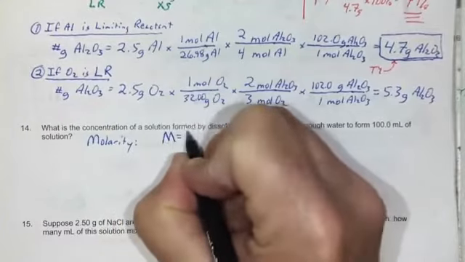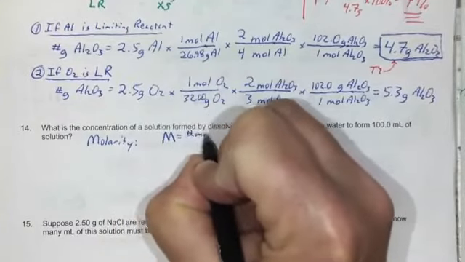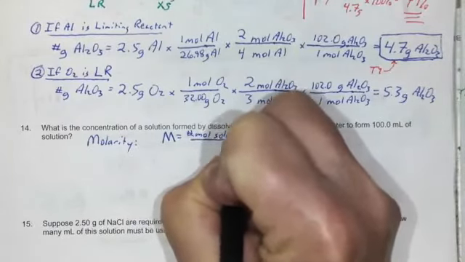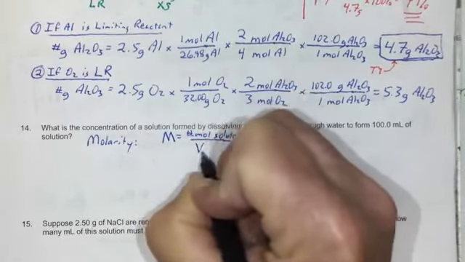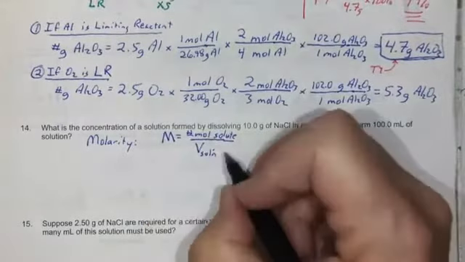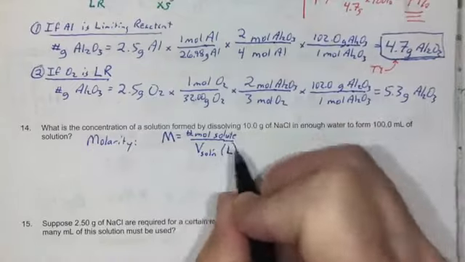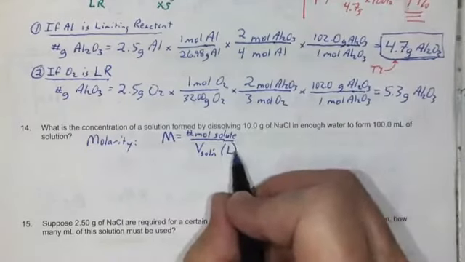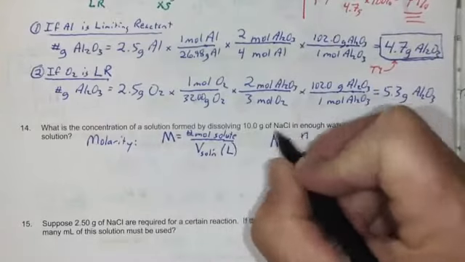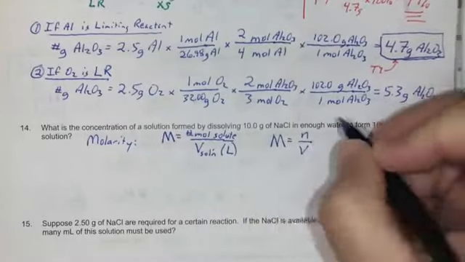The molarity is equal to the number of moles of a substance, of the solute, divided by the volume of the solution in liters. I'll put that as a subscript. For some reason in chemistry we do everything as a subscript, in liters. Now there's a shorthand way to write this. We can say that the molarity is equal to N, which stands for number of moles, over V for volume.